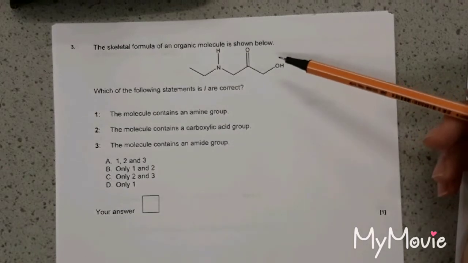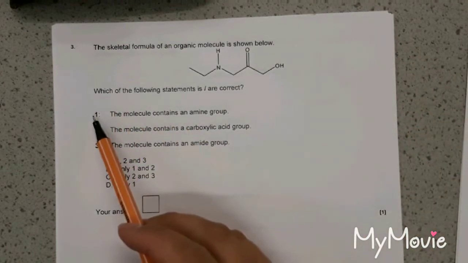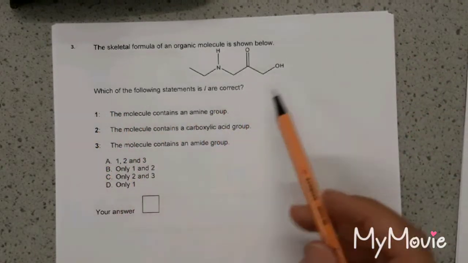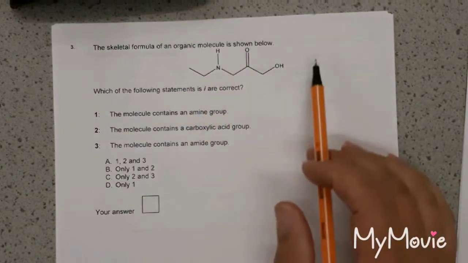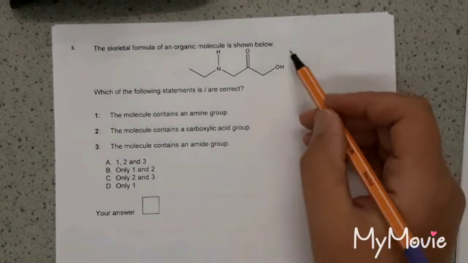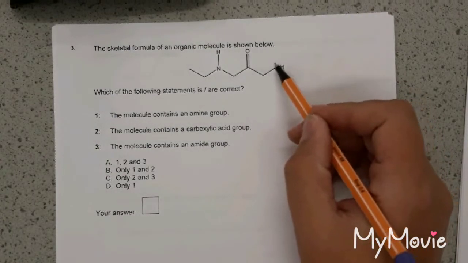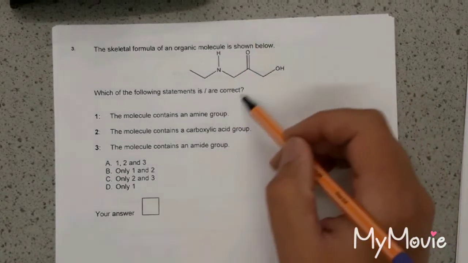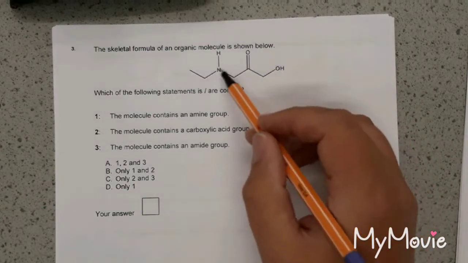The skeletal formula of an organic molecule is shown below. Which of the following statements is or are correct? Okay, look at the molecule. It's not asking you to do anything other than identify the functional groups. So what have we got here? Well, I can see an OH group on the end of the chain, so there's a primary alcohol here. I've got a double bond O and I've got an NH.